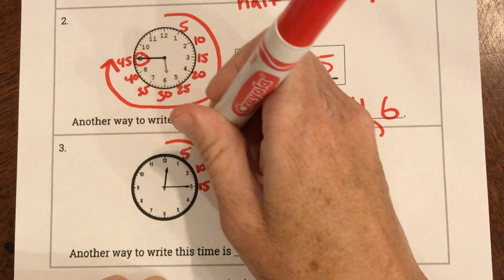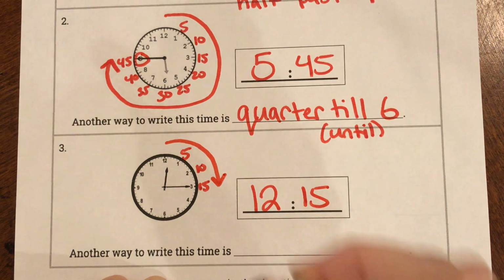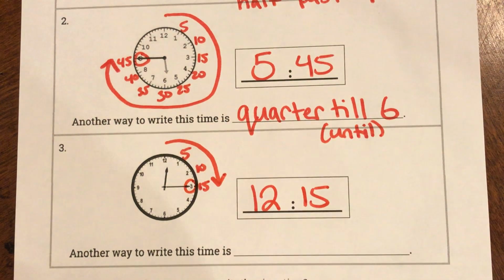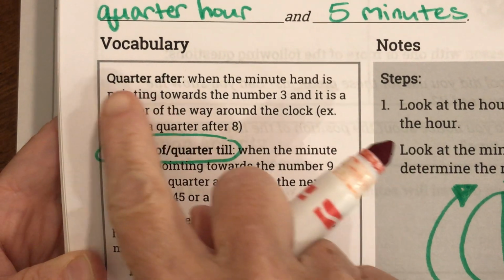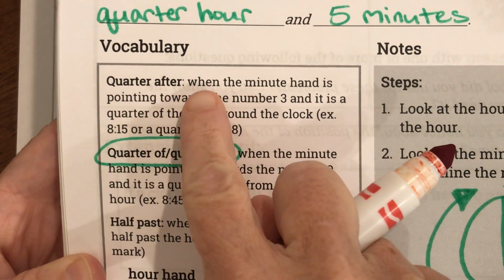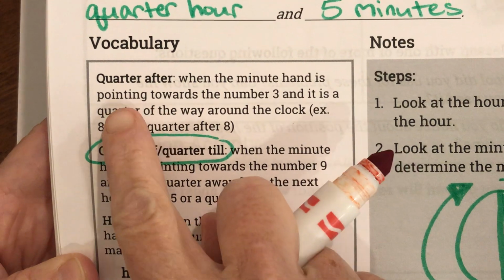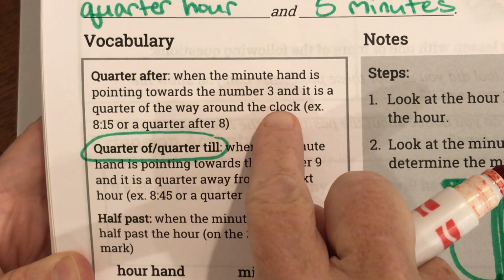And what has my minute hand done? It started here and it went right there. So my minute hand stopped at the 3. So we could use our notes to help us. What do we do when it stops at the 3? Quarter after. So when the minute hand is pointing towards the number 3.